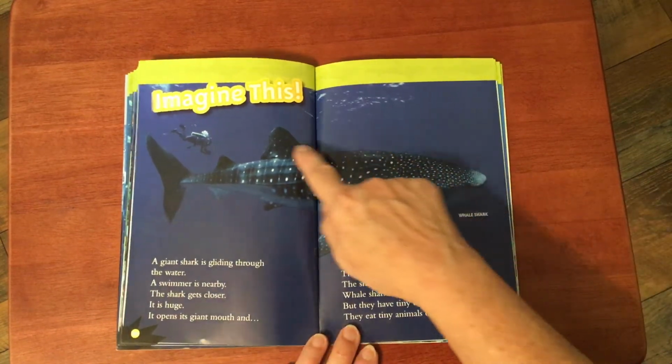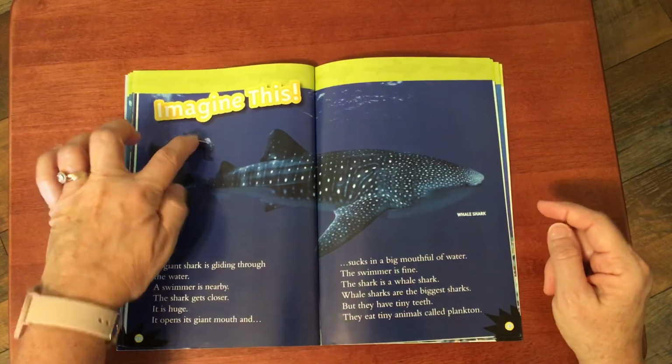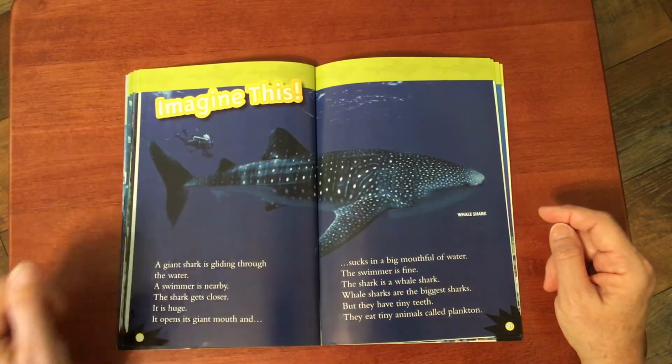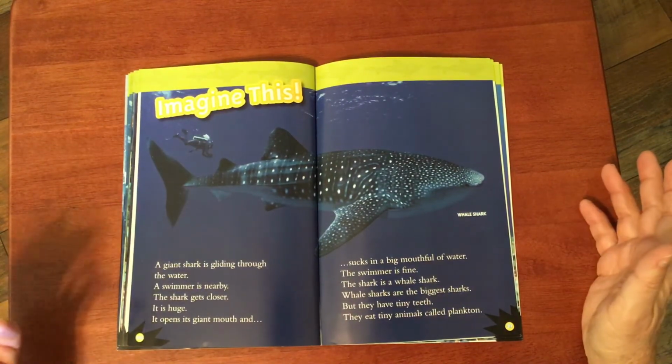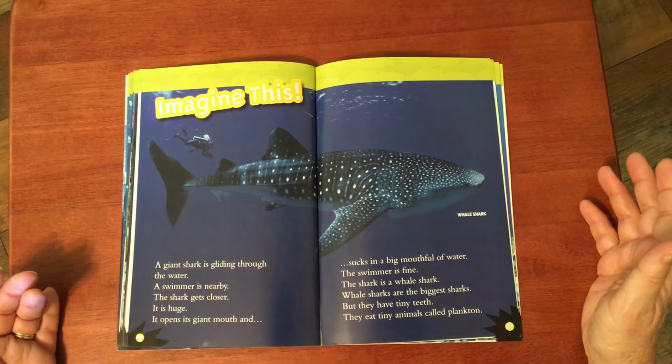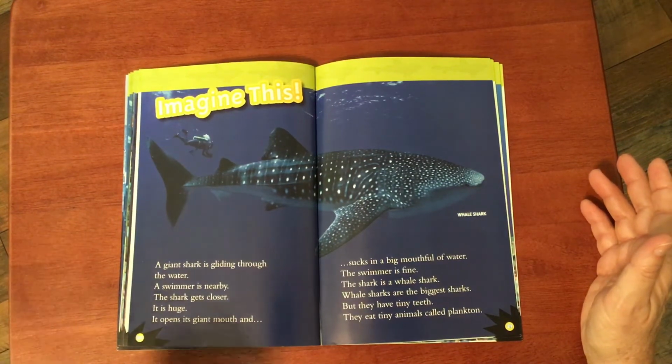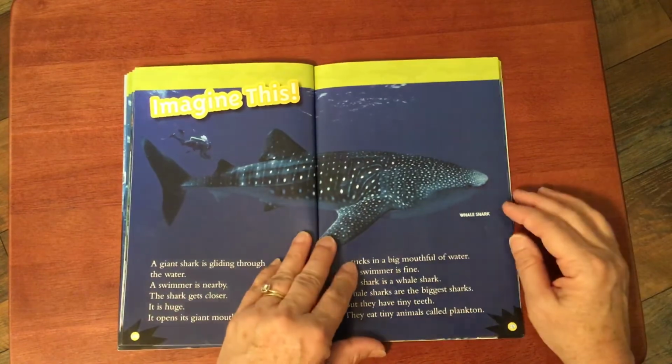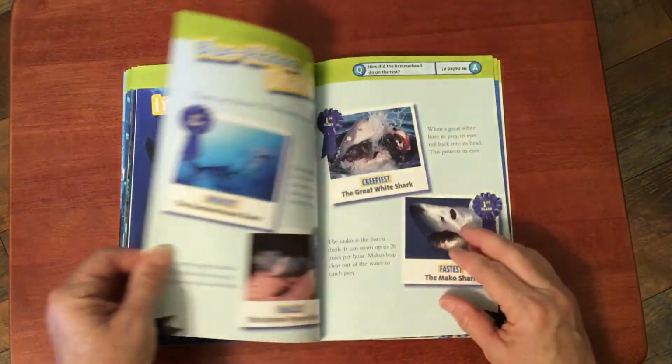Okay, so this is a whale shark. This is its size compared to a person. This is a full-grown person over here. It's huge, but you don't have to be worried about it because people are not its prey. It just has small teeth, so it has to eat small things like plankton.